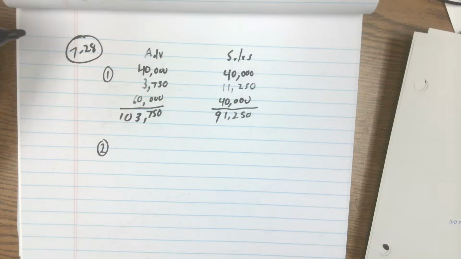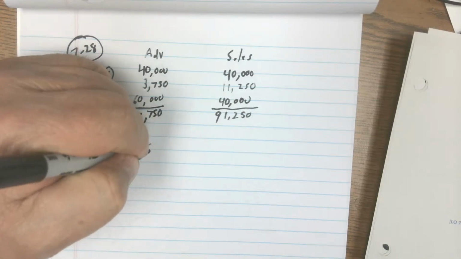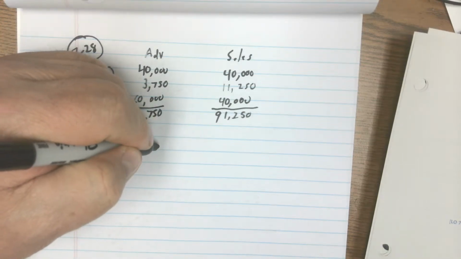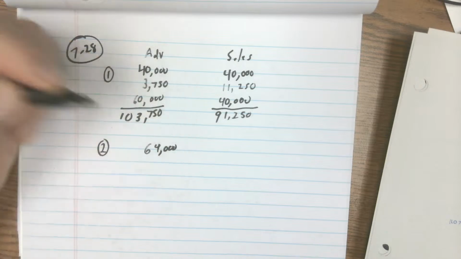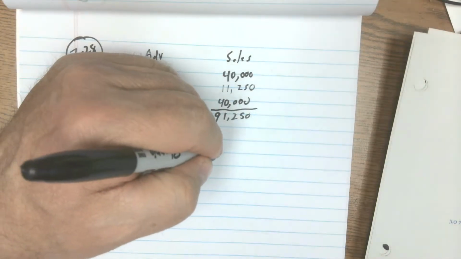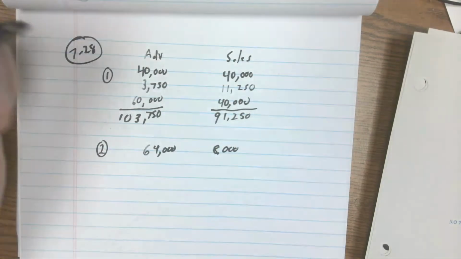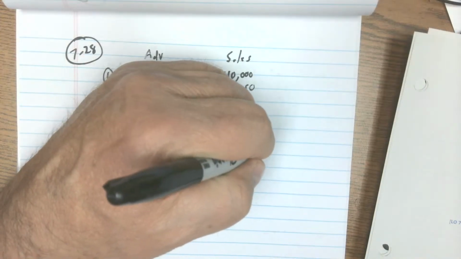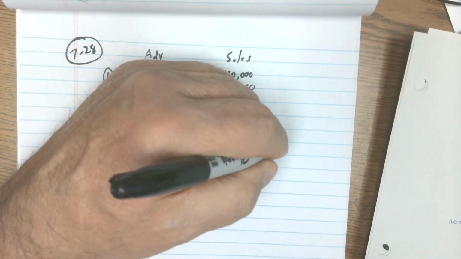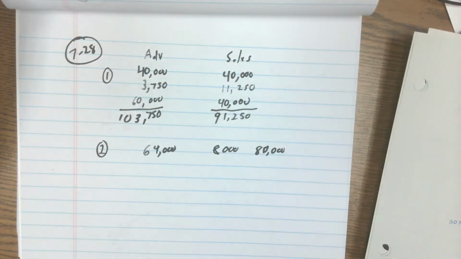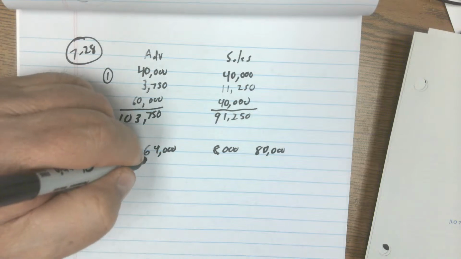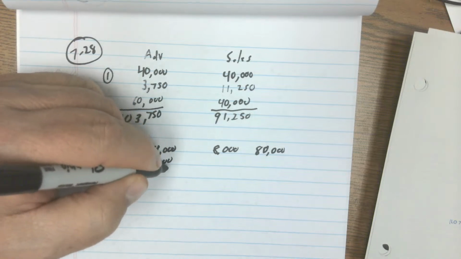Premium rating uses 80% of actuarial. So 80% of 80,000 is 64,000. 10% of 80,000 is 8,000, and 10% of 80,000 is 8,000. Now we have to add the 15,000 to that.